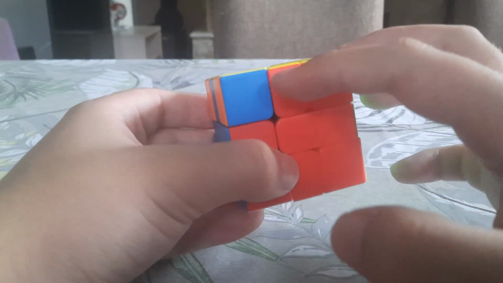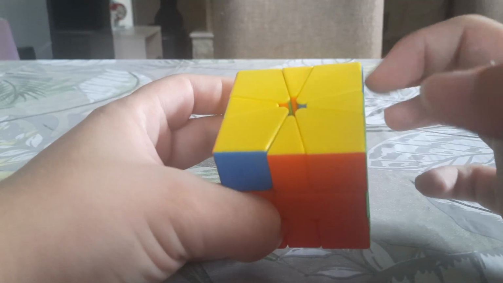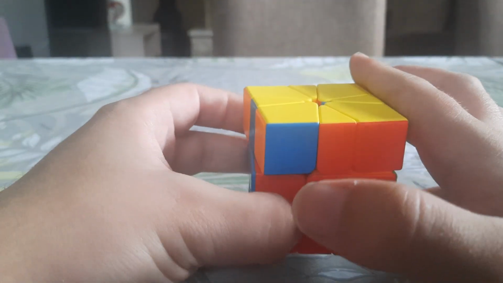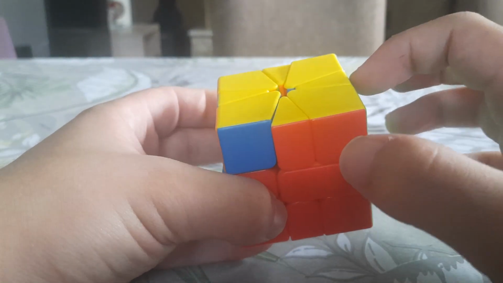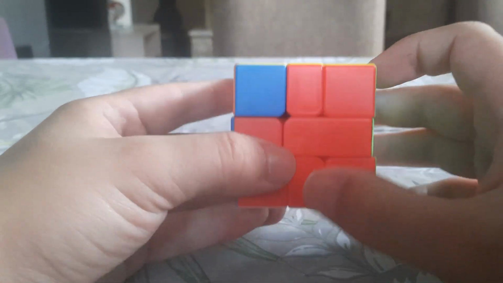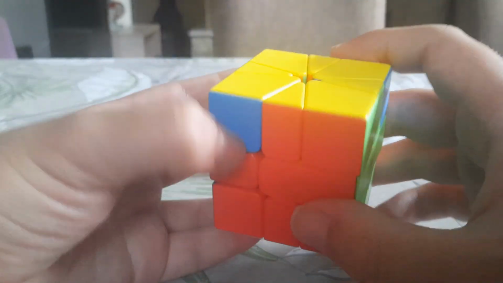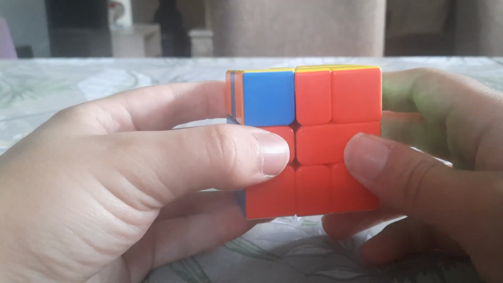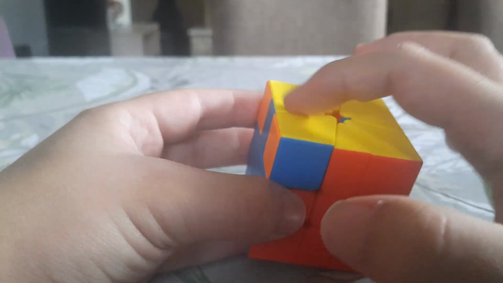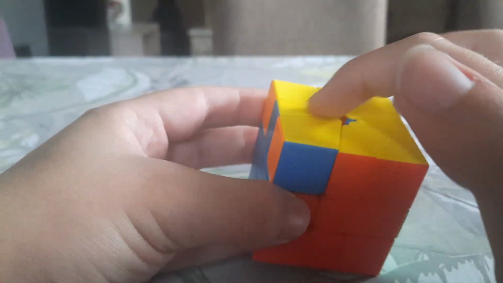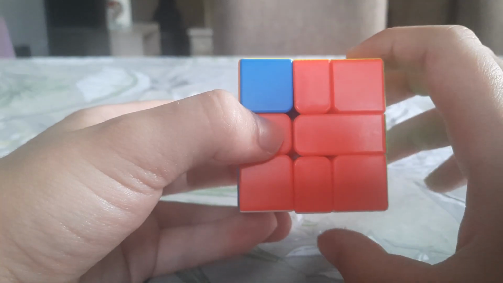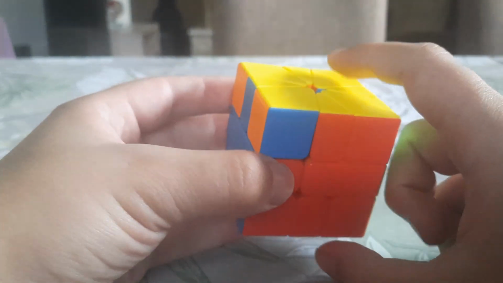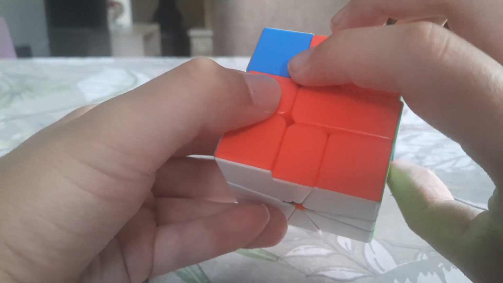As you can see, you can make one headlight block over here, but unfortunately it doesn't destroy a block. This green block's progress is already solved. Then we're going to do the case which solves everything back to normal. So it's going 3, 2, 1.